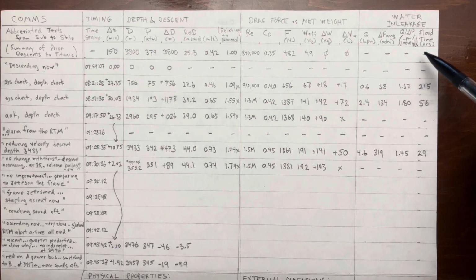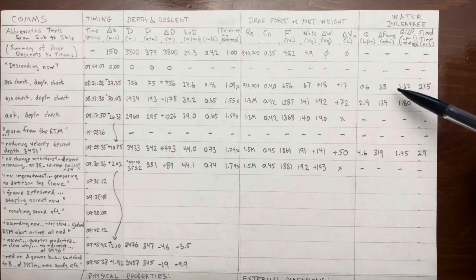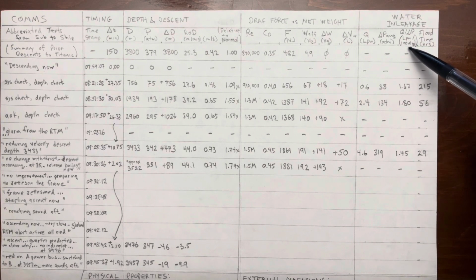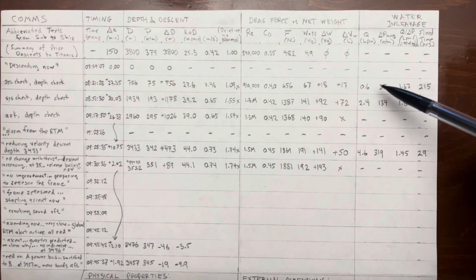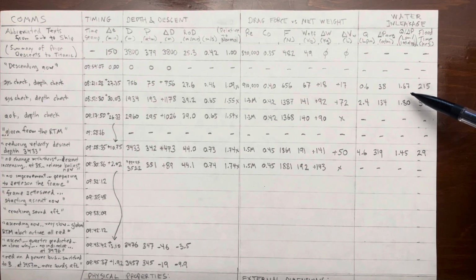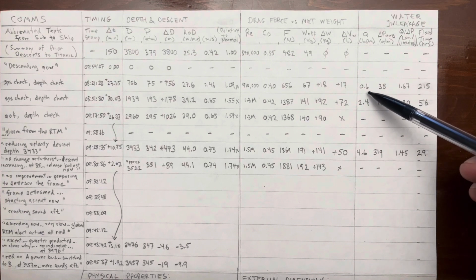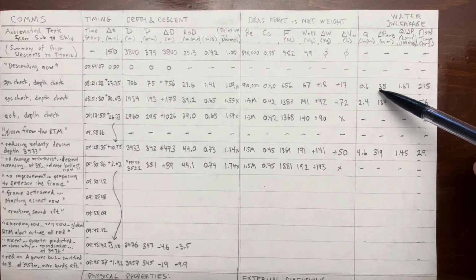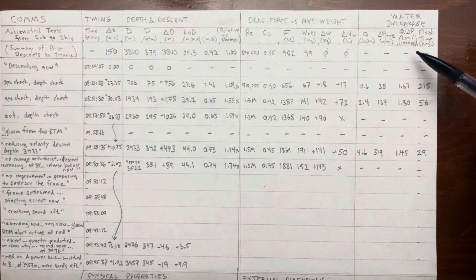So this third column is the flow rate, liters per minute, divided by the average pressure drop, or delta P, in 100 atmosphere increments. So in this case, we got 0.6 liters per minute divided by 0.38 100-atmosphere units.